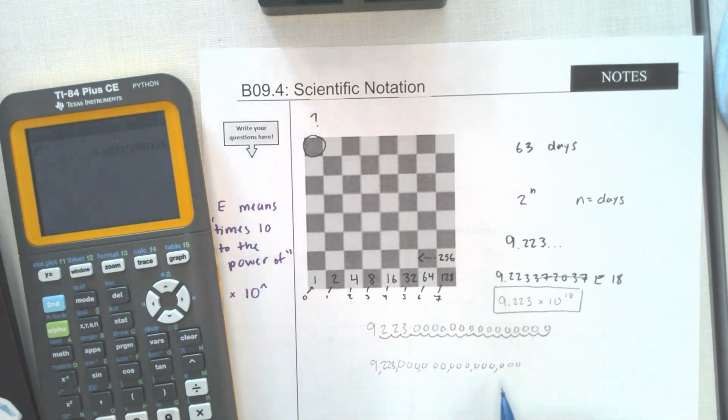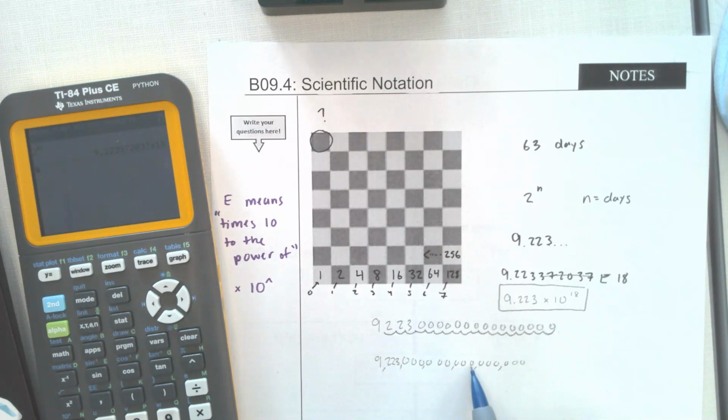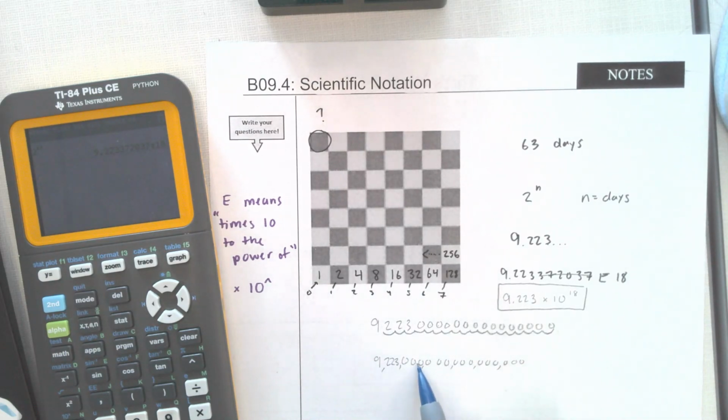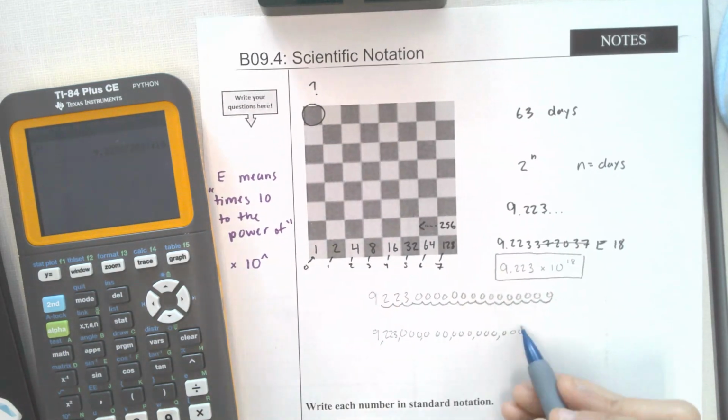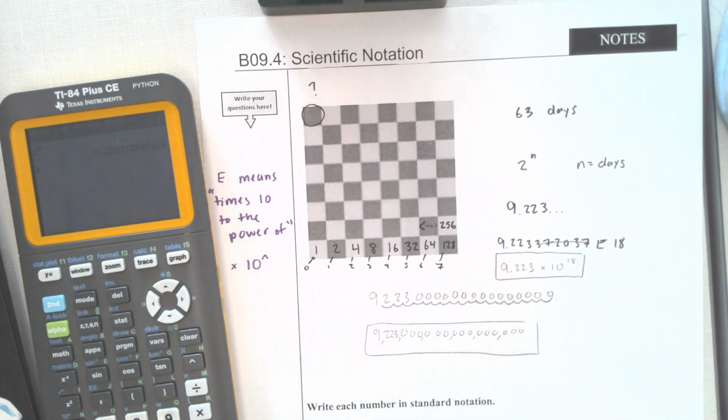So this is a huge number. This would be thousands, millions, billions, trillions. It's even beyond a trillion, so this is a ton of rice.